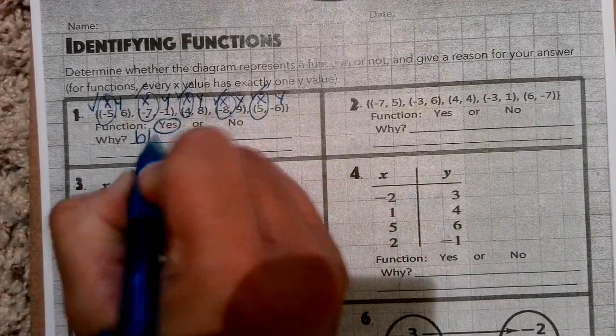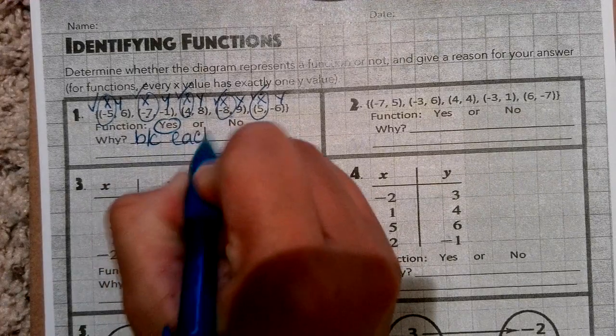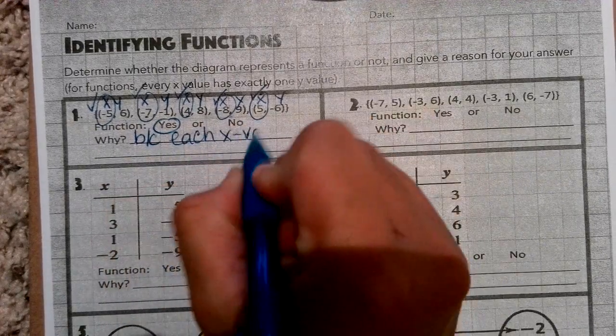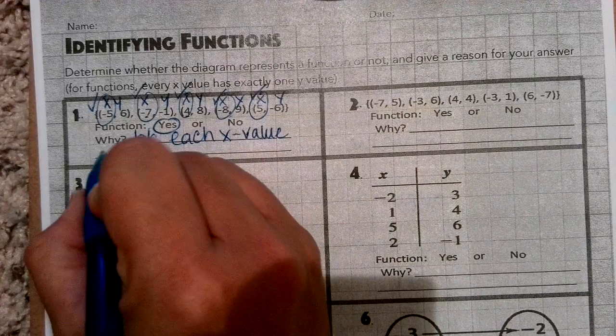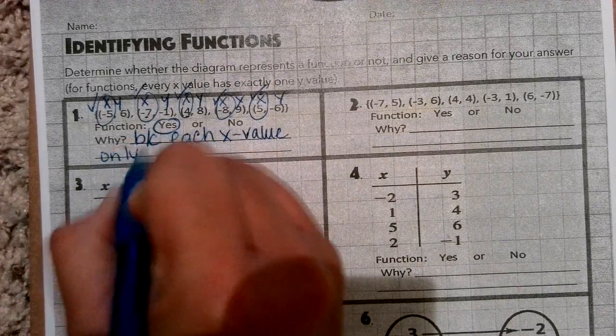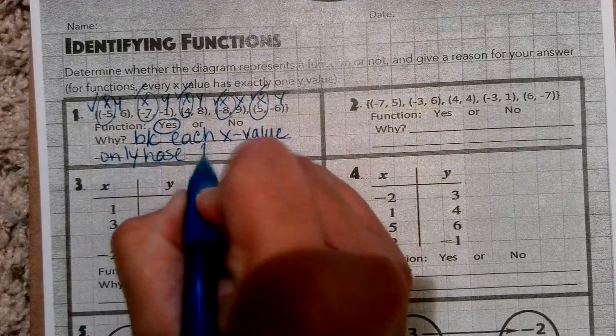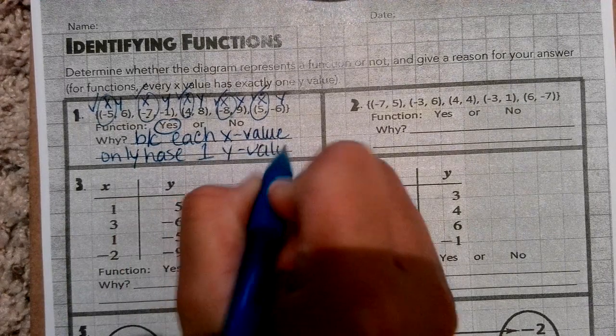Okay, yes, this is a function because each x value only has one y value. We're writing that y every time because it helps your brain commit to memory why things work.